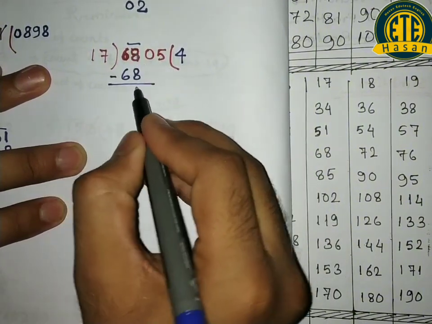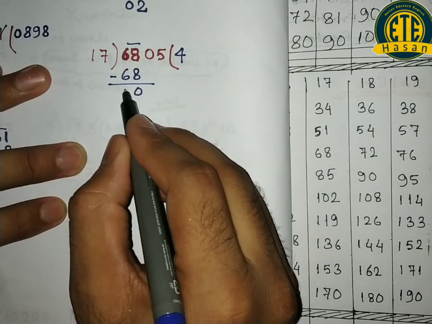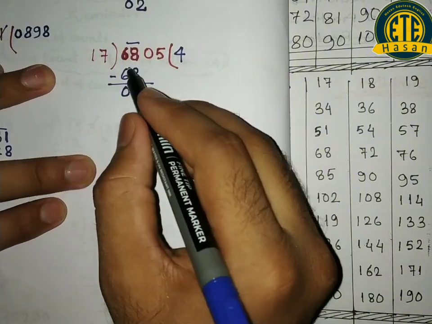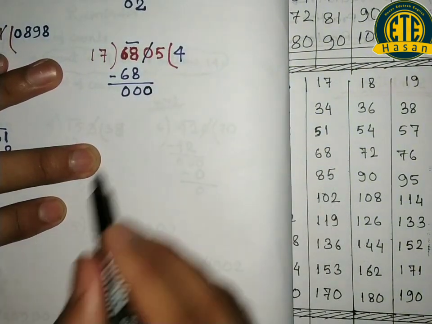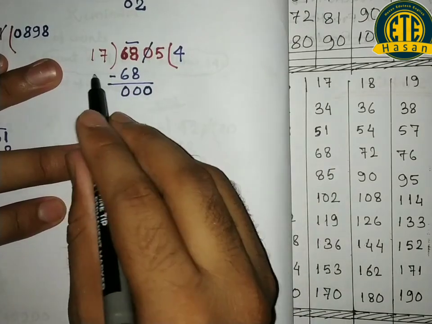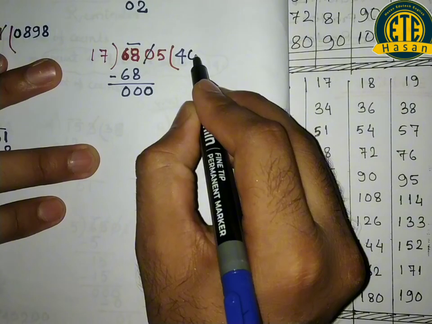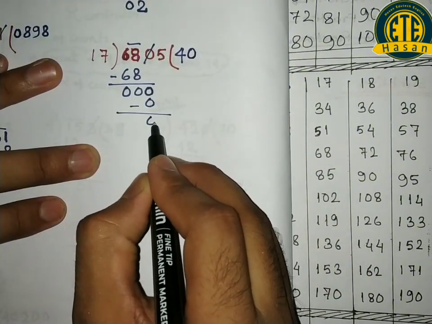Now subtract it. 8 minus 8 will be 0. 6 minus 6 will be 0. After subtracting, we have to write down our next number. Here the next number is 0. Write down the next number 0. Now we have to count 17 up to 0 or below 0. So 17 0 is 0. 0 minus 0 will be 0.